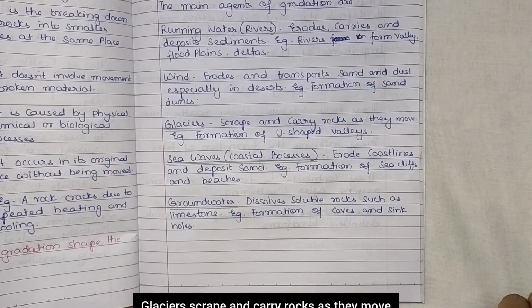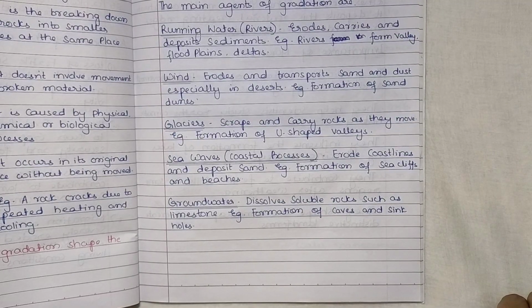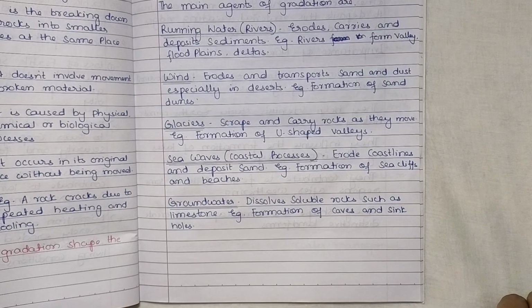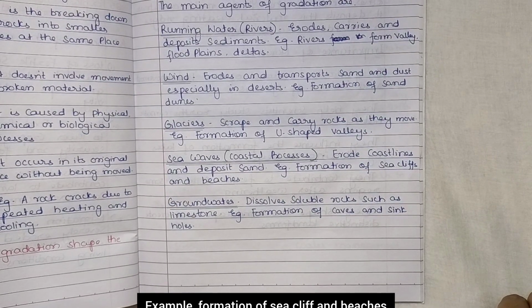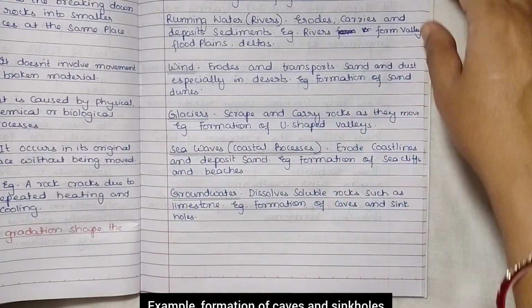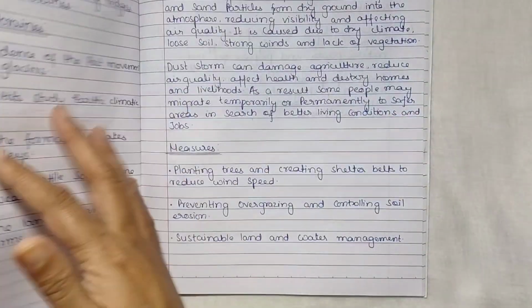Glaciers scrape and carry rocks as they move. Example, formation of U-shaped valleys. Sea waves, that is a coastal process, erode coastline and deposit sand. Example, formation of sea cliffs and beaches. Groundwater dissolves soluble rocks such as limestone. Example, formation of caves and sinkholes.